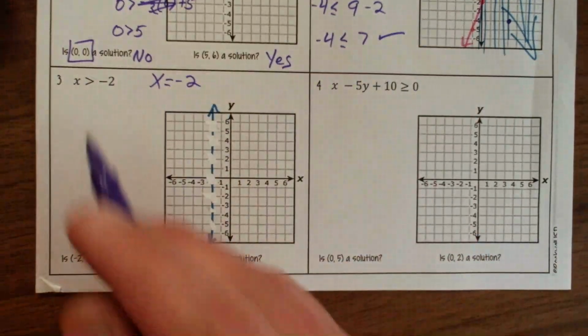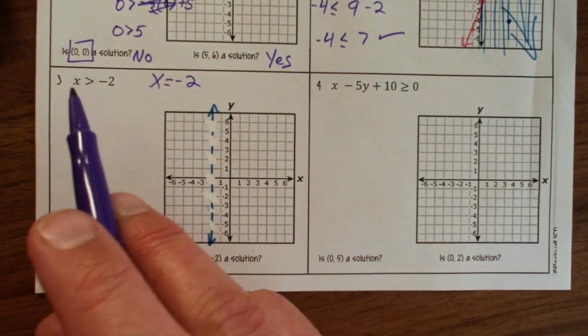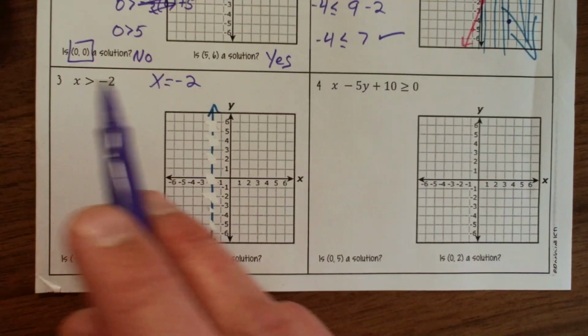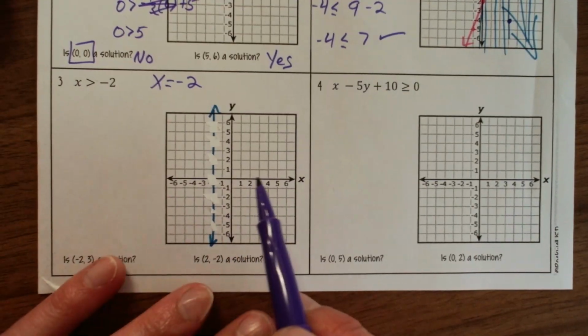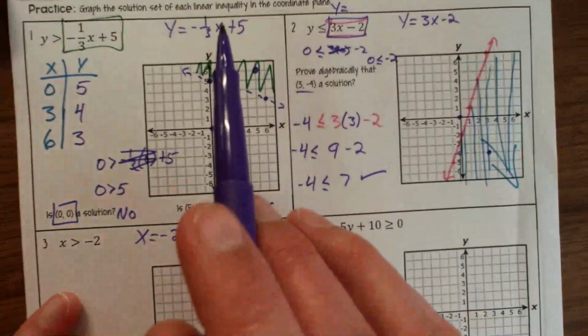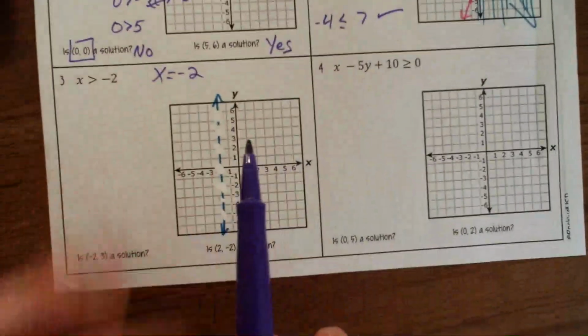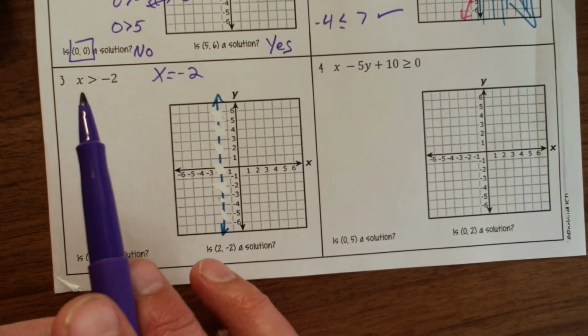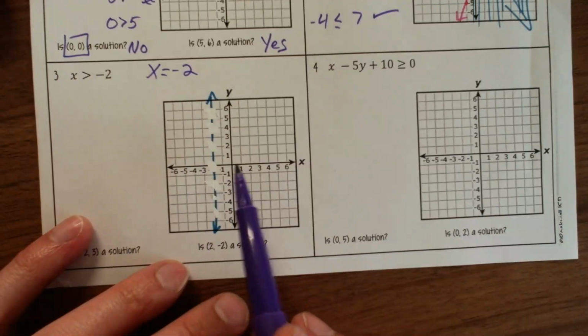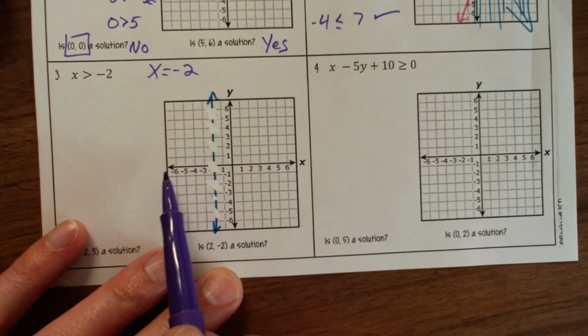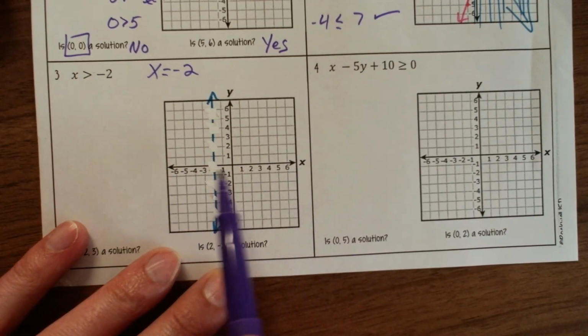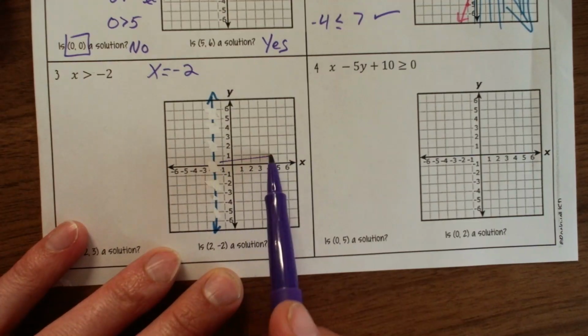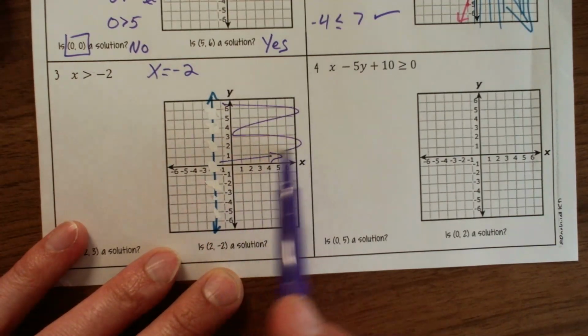All right. And I want all the x values greater than negative 2. So this is the one time instead of shading up or down, I'm actually shading left or right because this is a vertical line. So I want all the x values that are greater than negative 2. Well, all the x values are right here from negative 6 to positive 6. Now I want all the values that are greater than negative 2. So that's all the values this way. So I want all of these values.